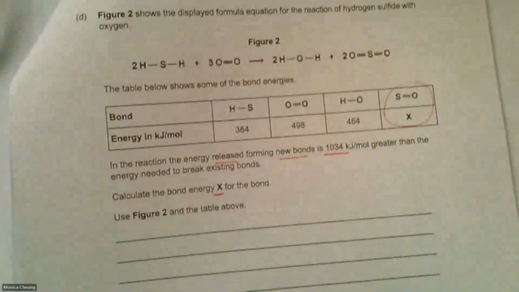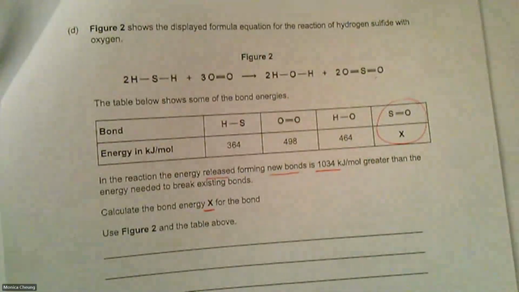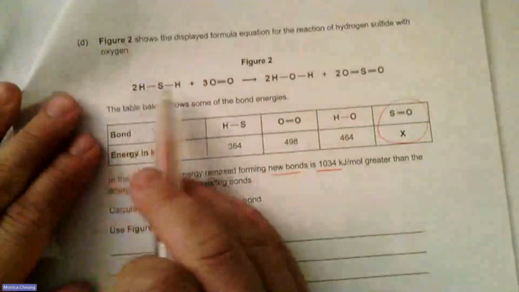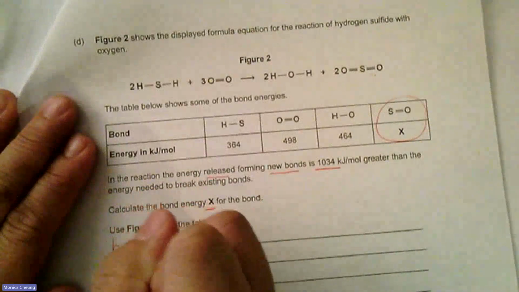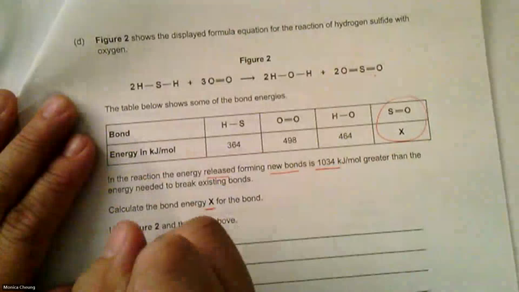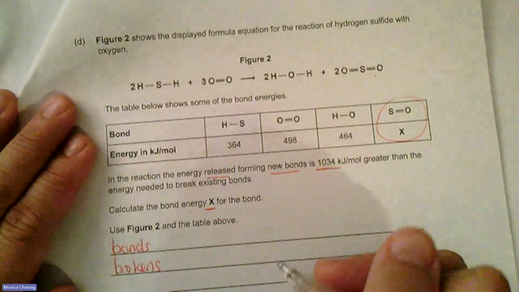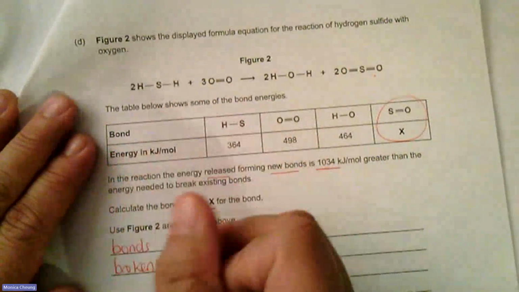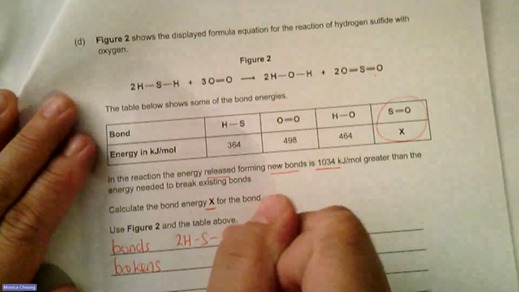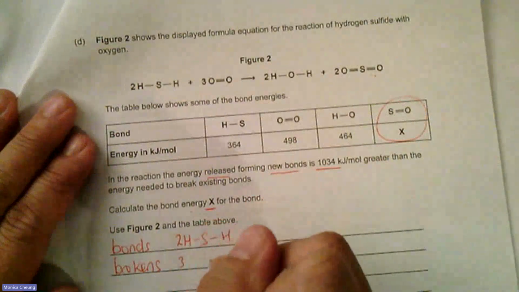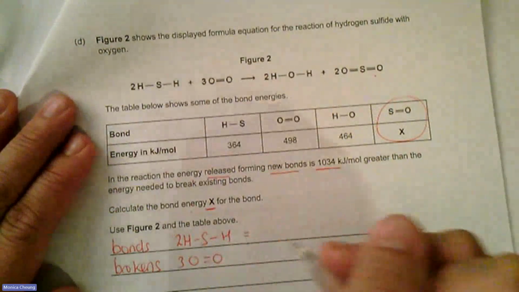As with all these bond energy calculations, we have to work out what bonds are broken. At the beginning of the reaction, these are our bonds broken. It's better if you label it so you won't get confused. My bonds broken are going to be my 2 H2S and my 3 O double-bond oxygens. And we'll work across each one.